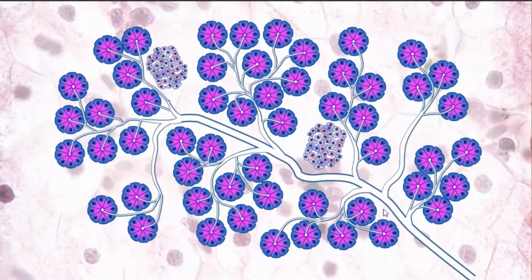Here we can see a branched duct system which collects enzymes produced by the pancreatic cells. All those enzymes come to the ducts and are released into the cavity of the duodenum. And the endocrine part, islets of Langerhans, don't have ducts because they release hormones into the bloodstream.